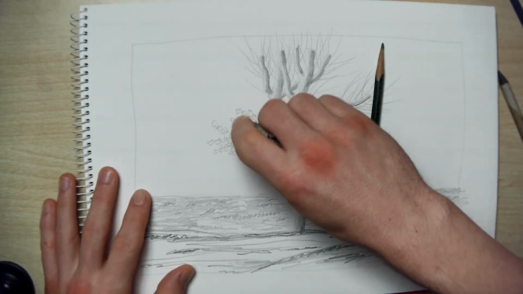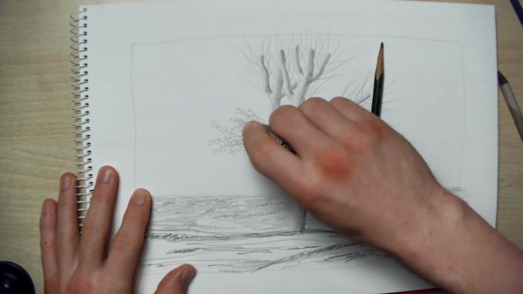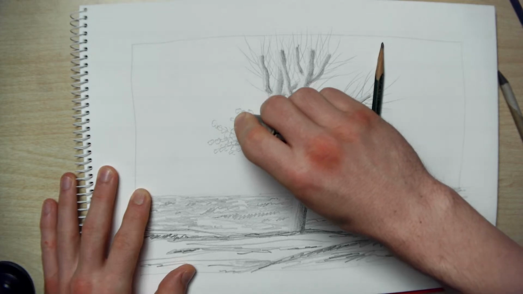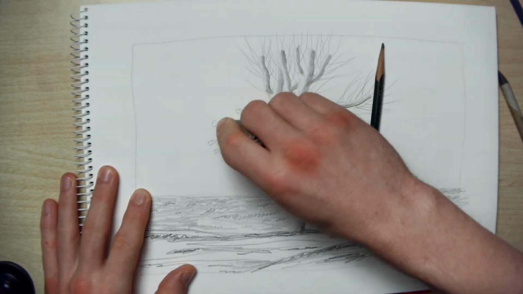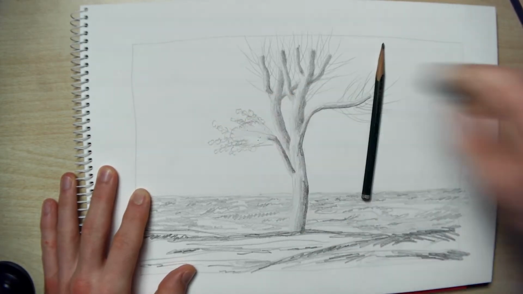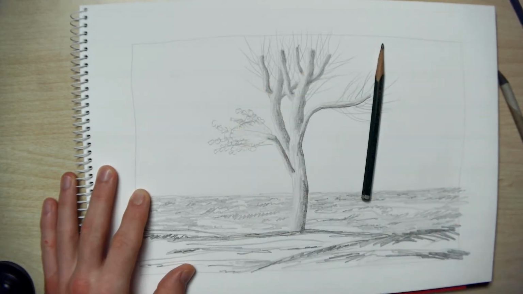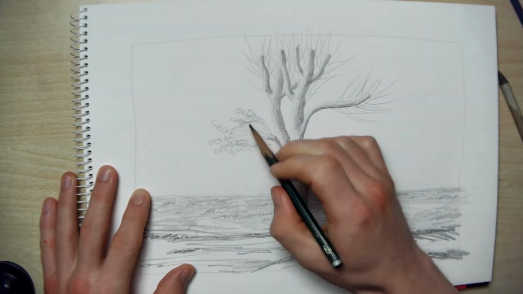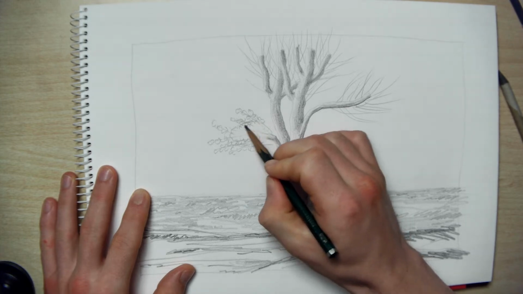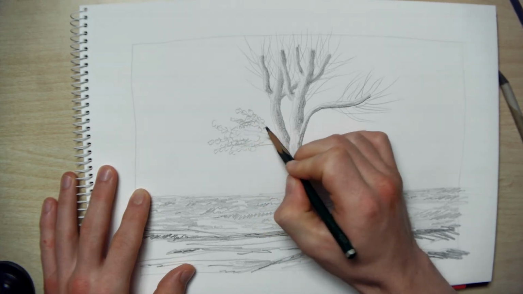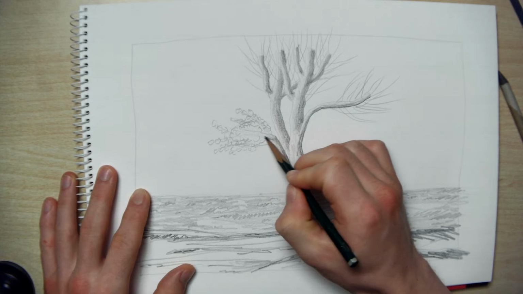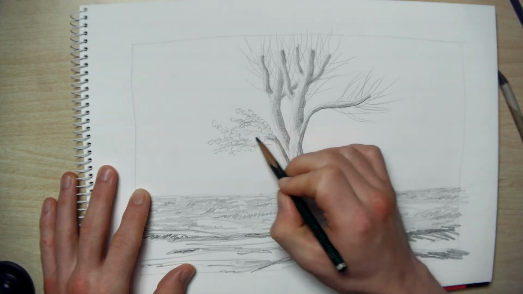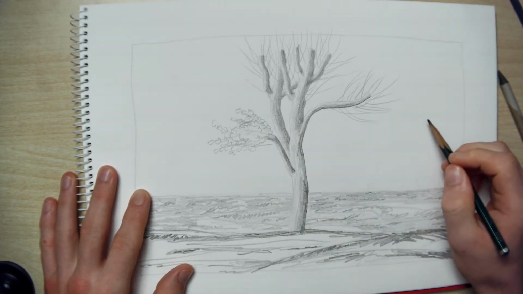Okay, now I have to get rid of this part of the branch and the small branches in the middle as well. Let me add those other leaves in here on the inside again, so we have this volume.